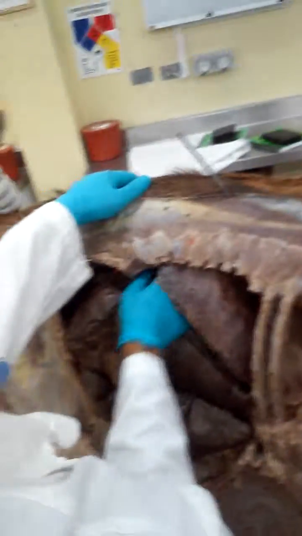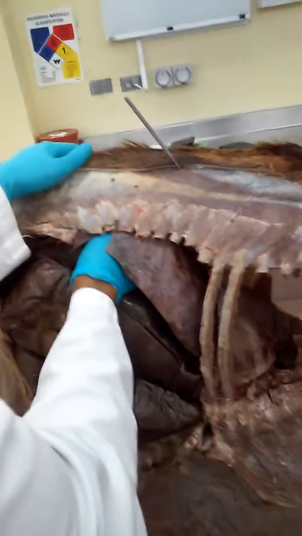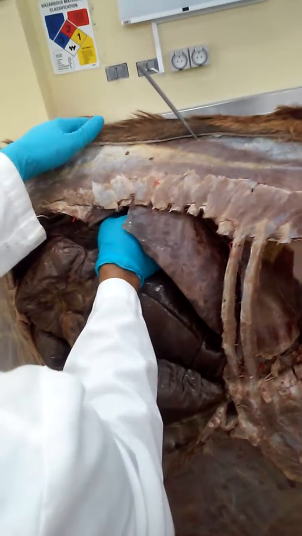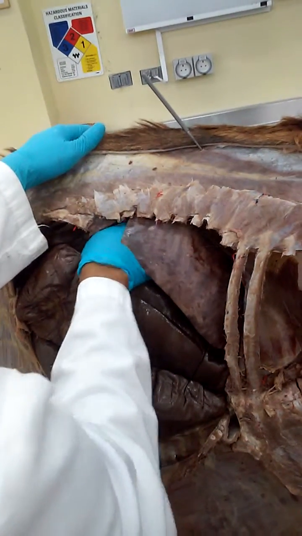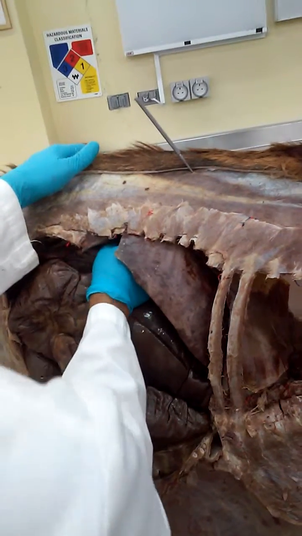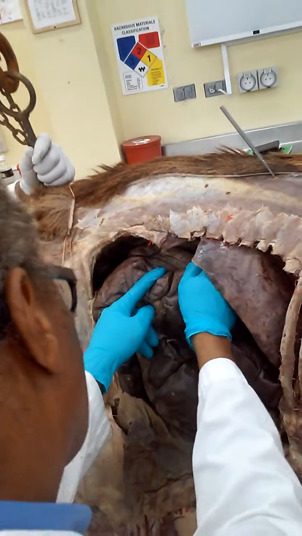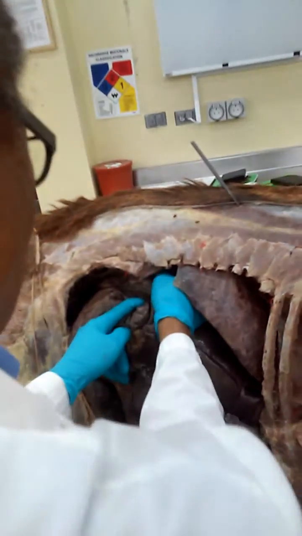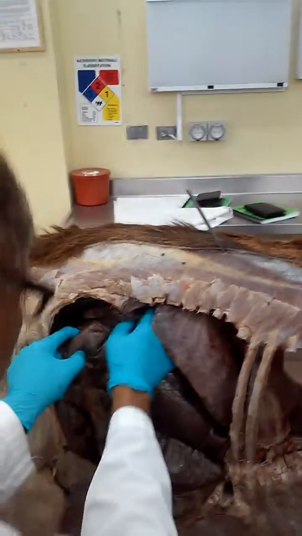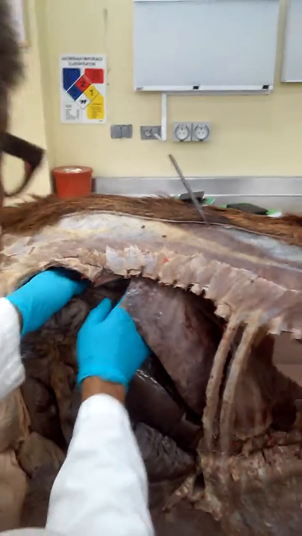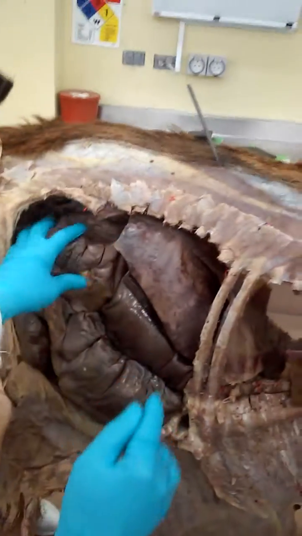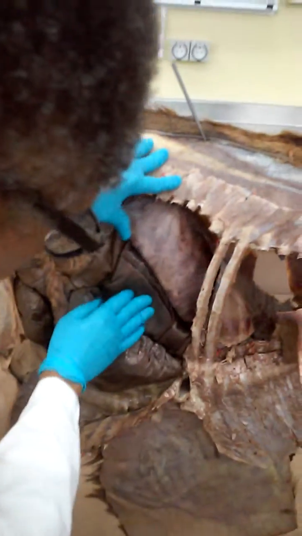And if we were to look for the cranial mesenteric artery, what we'll be looking for is here. I don't want to do too much damage to the pancreas, so I better leave it alone. Okay, is that clear so far?